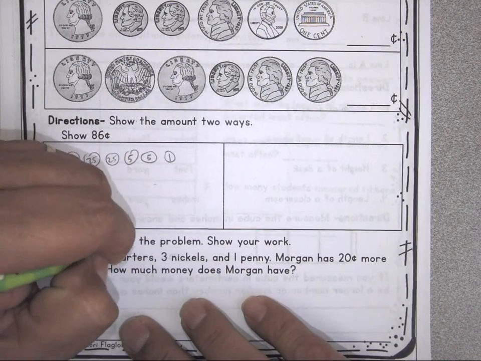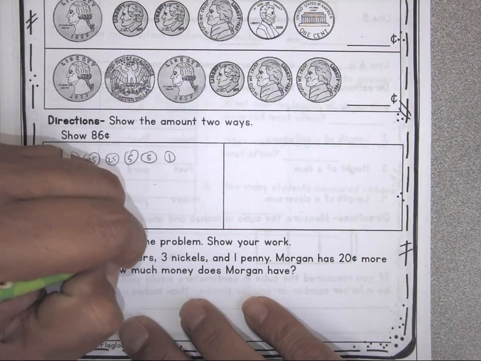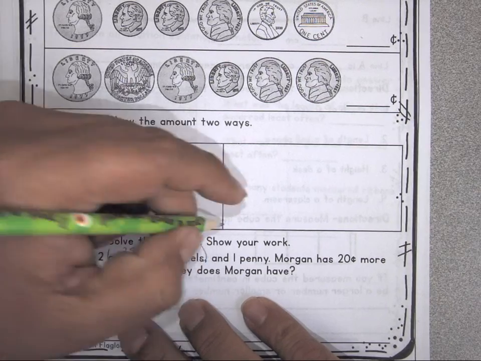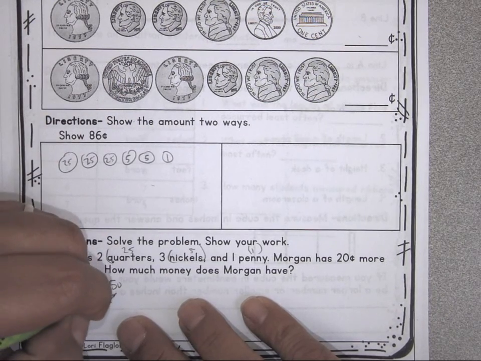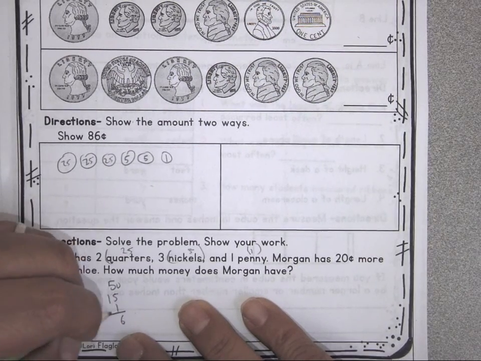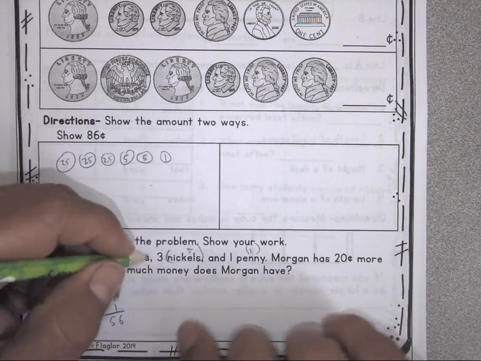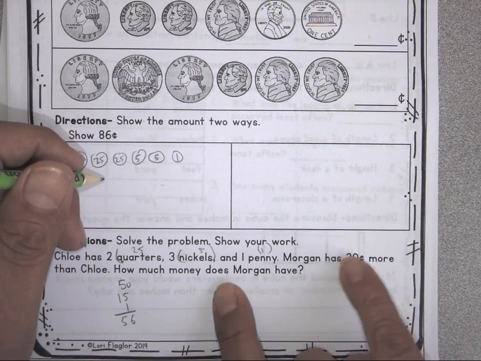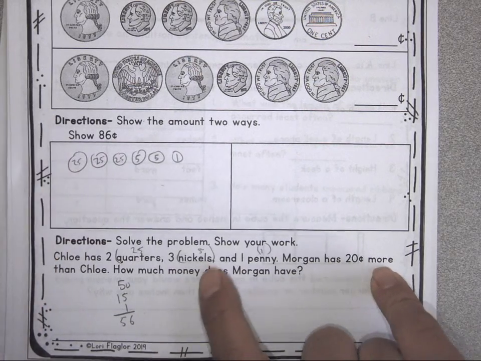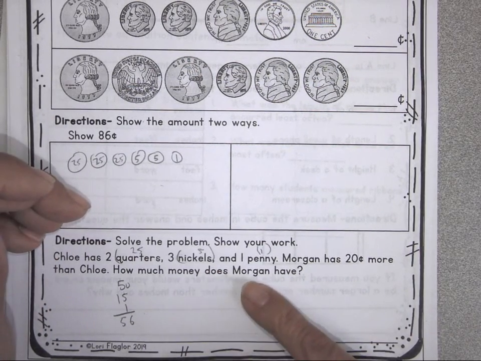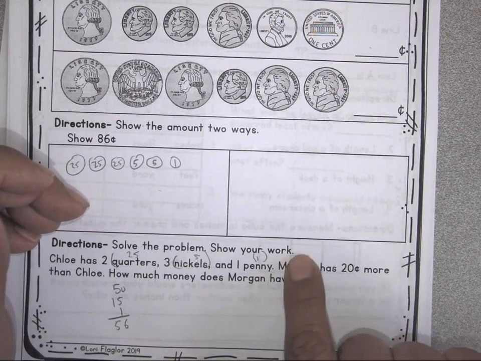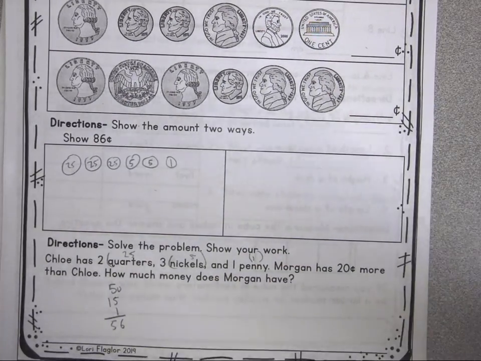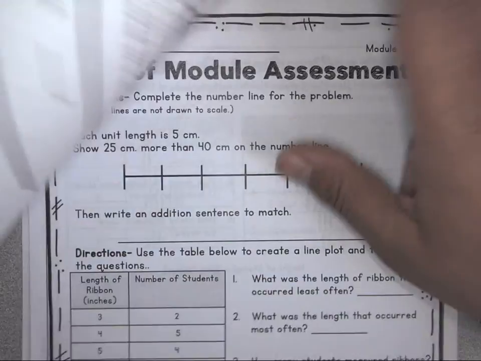Chloe has 2 quarters, which is 25 each, 3 nickels, which is 5 each, and 1 penny, which is 1. 2 quarters is 50 cents, plus 15, plus 1, 6 equals 56 cents. Morgan has 20 more than Chloe, so obviously you're going to have to figure out how much Morgan has. Well, Chloe has 56, Morgan has 20 more than that. I'll just leave it there.